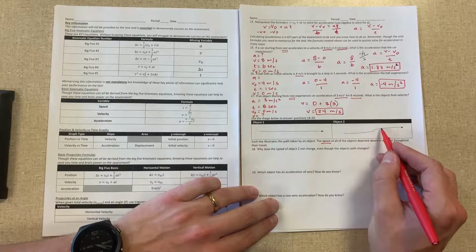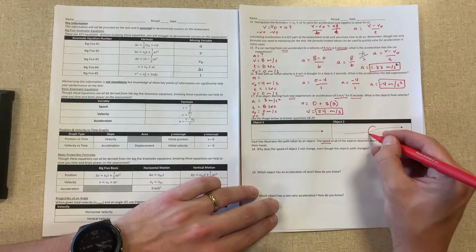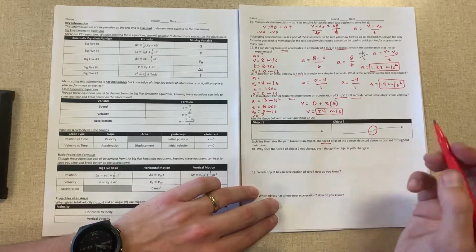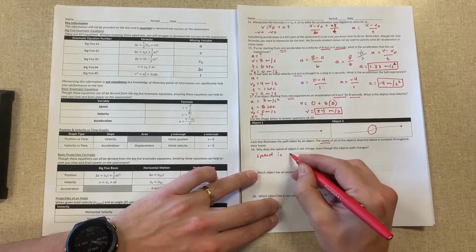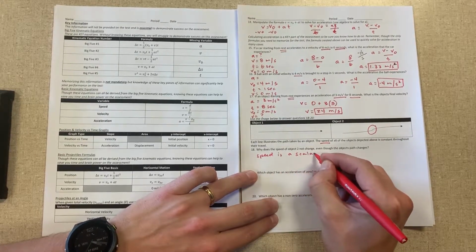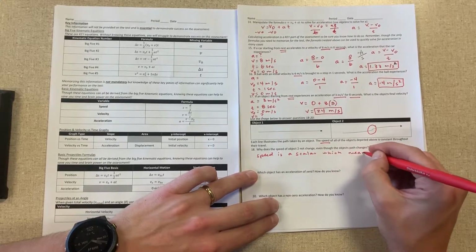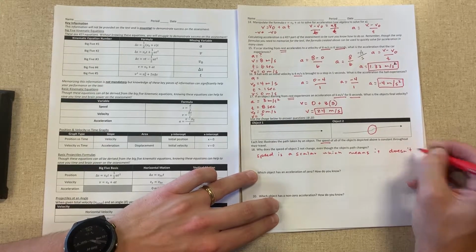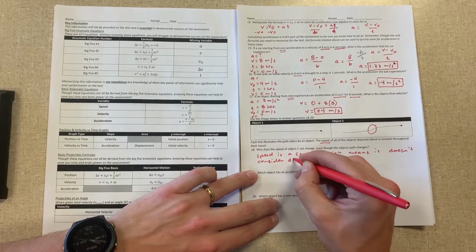When we look at object 2, the path changes, which means that our velocity changes because right here we have a direction change. However, the speed is staying the same, and that goes back to the fact that speed is a scalar, which means it doesn't consider direction.